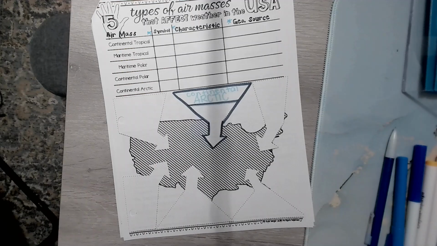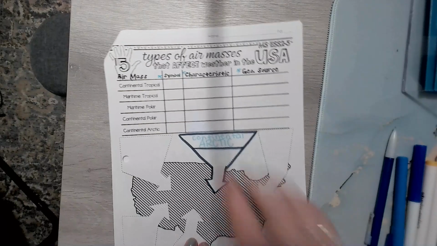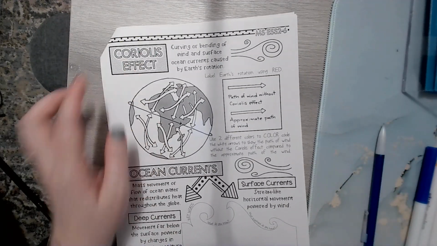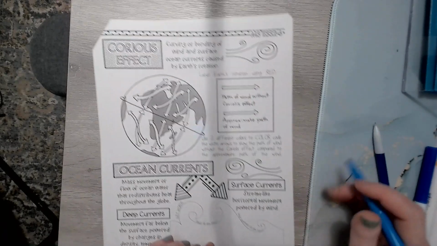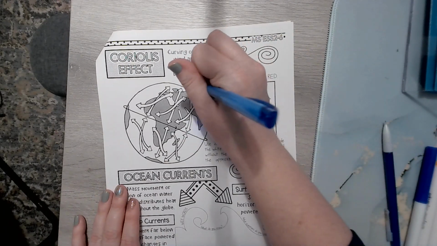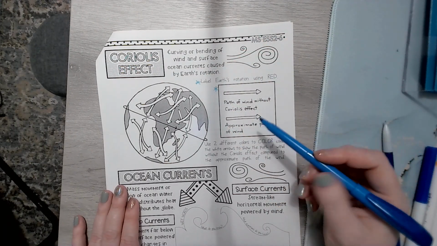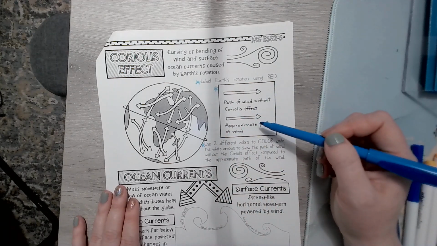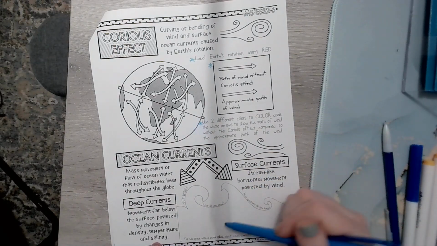I don't know why they've depicted it like that. Everything else is only 1, but this one is 2. Okay, so you need to finish this and then diagram this. Finally, last page. So you have 2 4-ish vocab terms. You need to label the Earth's rotation using red. You need to make sure that you are using 2 different colors for without the Coriolis effect and with the Coriolis effect. And then you need to answer this.